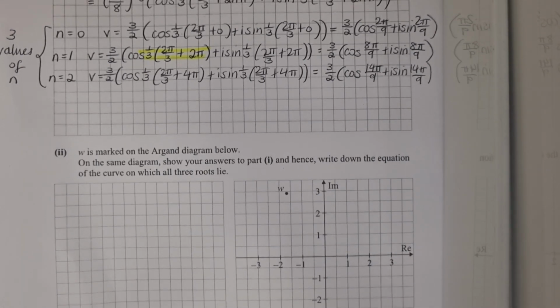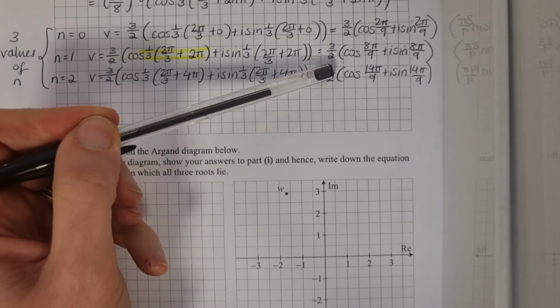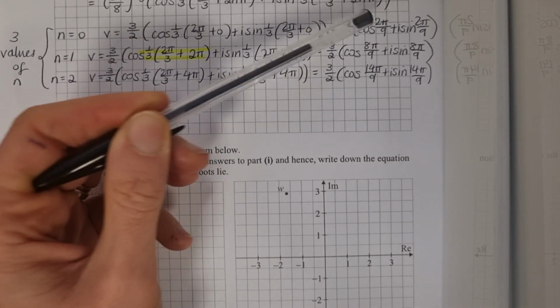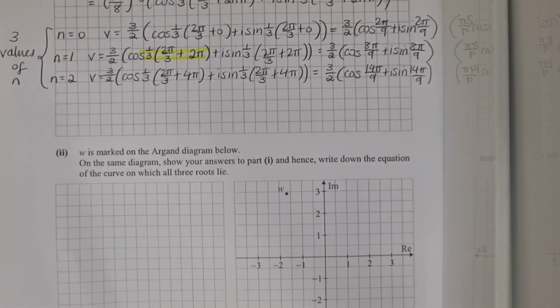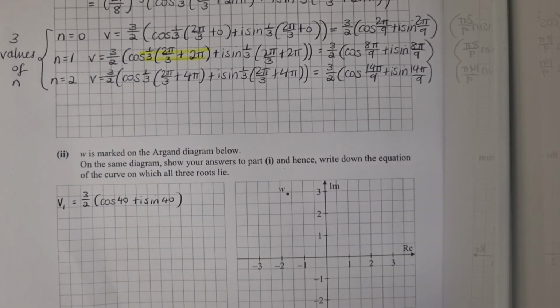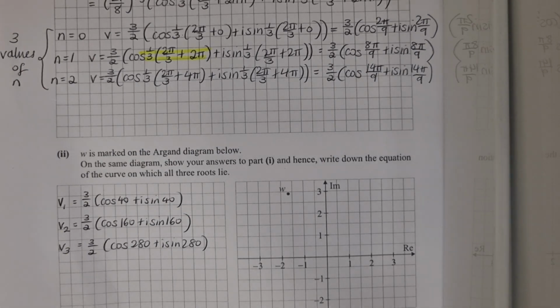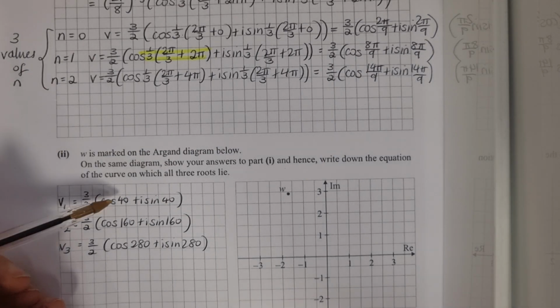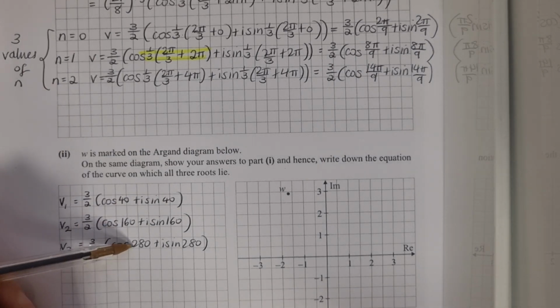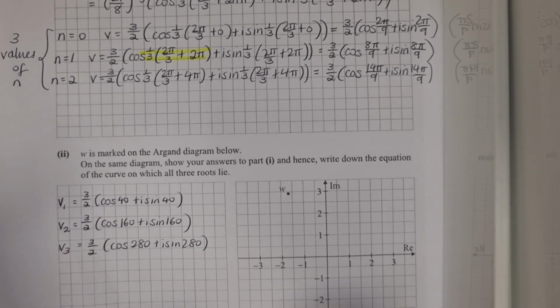So if we have a look at our 3 solutions up here, you'll see that they're written in terms of pi, and it's probably a little bit easier for us if we convert these into degrees at this stage. So for the first guy, the angle is 40. Pretty much the same for V2, but the angle changes to 160. And my third solution had an angle of 280. And you can actually see that the difference between the angles remains constant, so it's plus 120 plus 120. And that's going to be reflected in our diagram in a moment as well.